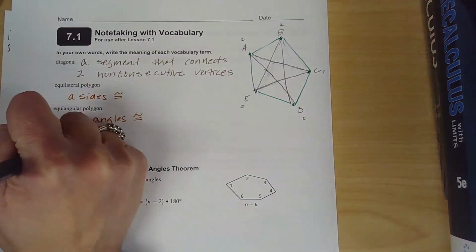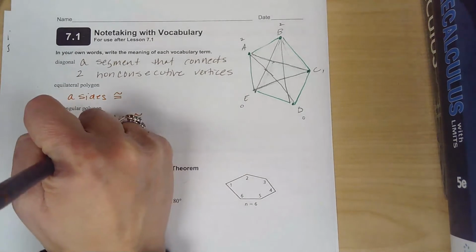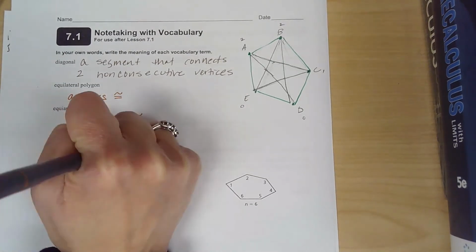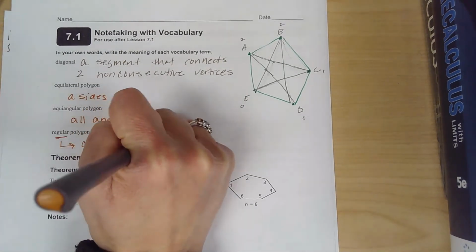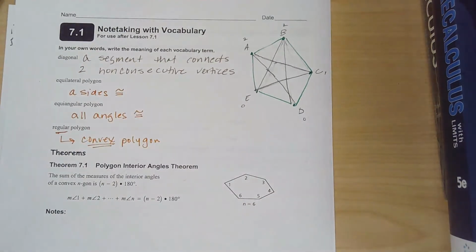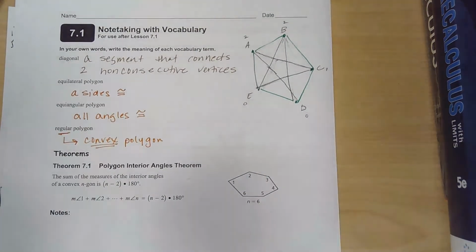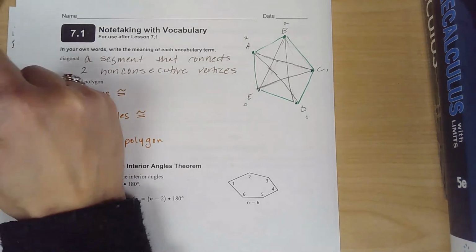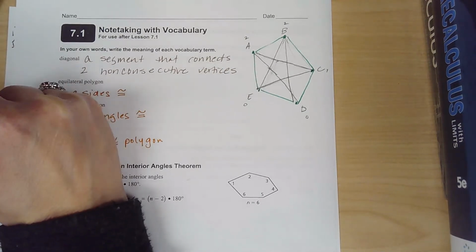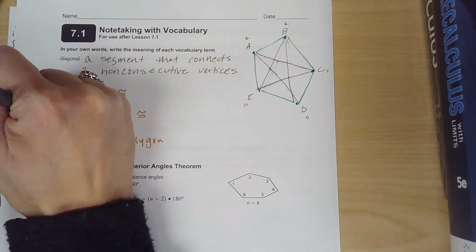So for a regular polygon, we have to talk about being a convex polygon. If you remember the whole concave versus convex, convex is your traditional looking polygon, right?